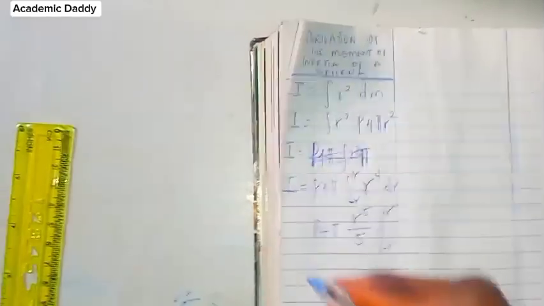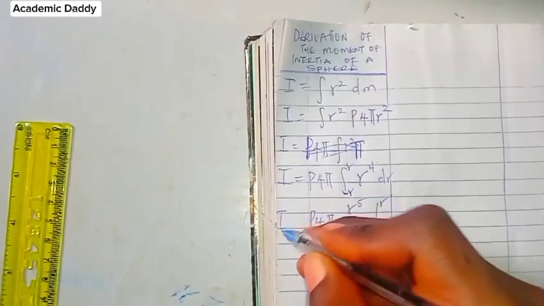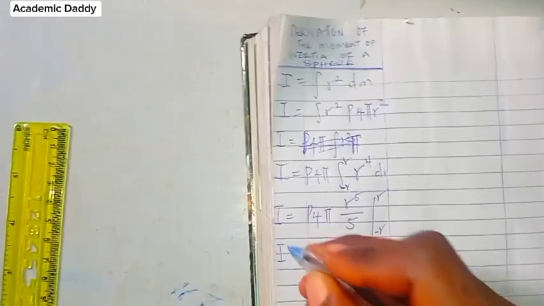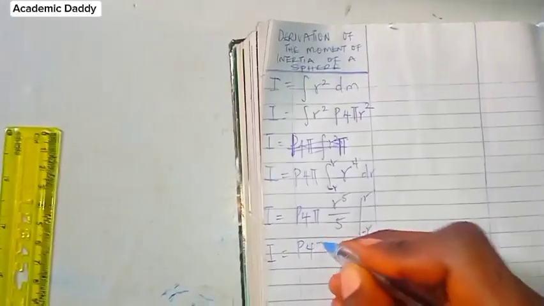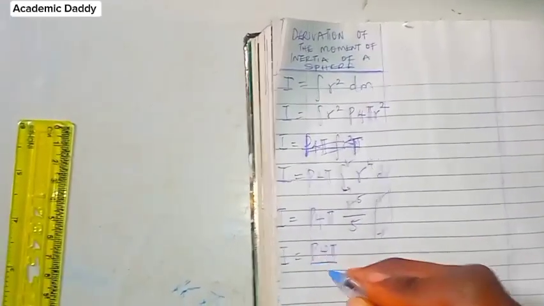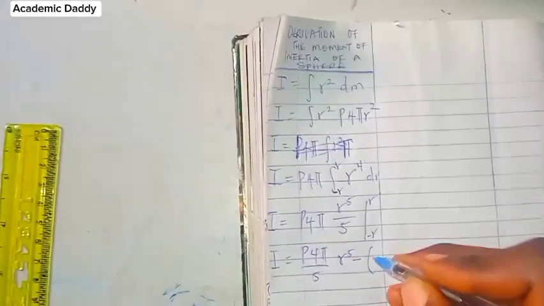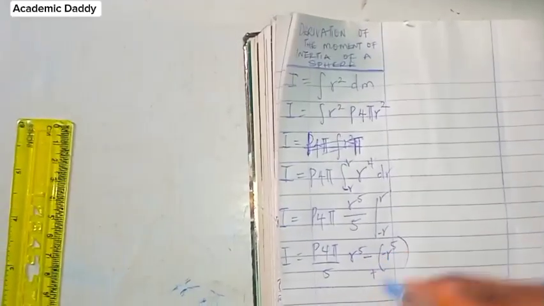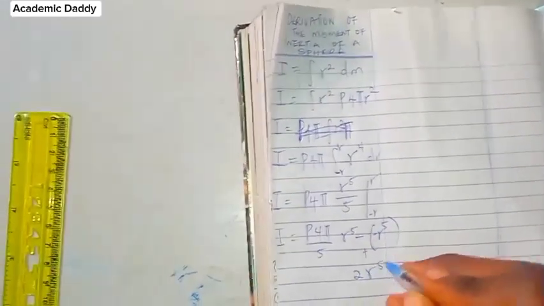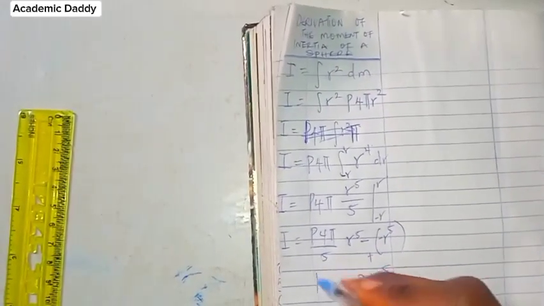So this is p 4 pi. So the inertia is equal to p 4 pi, and let this come over here, all over 5. So r raised to power 5 minus negative r raised to power 5. This changes to plus, so I have 2 r raised to power 5. So I now have p 4 pi.